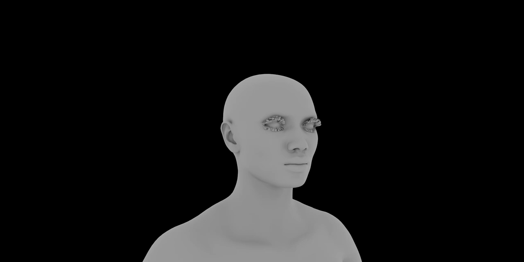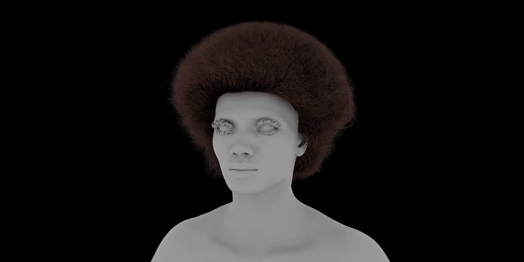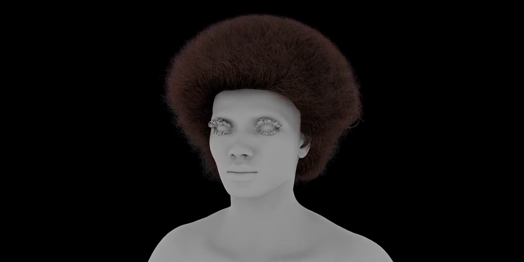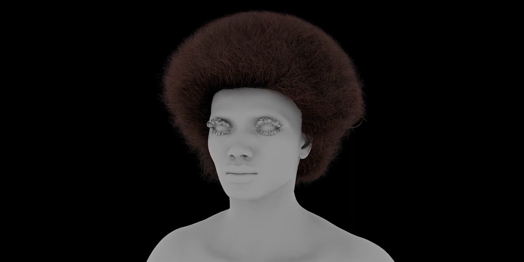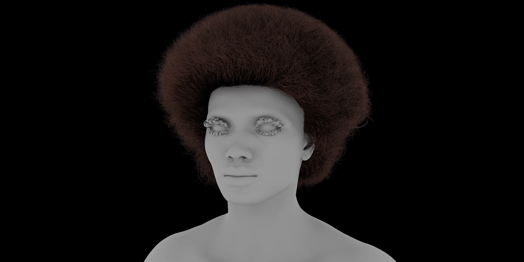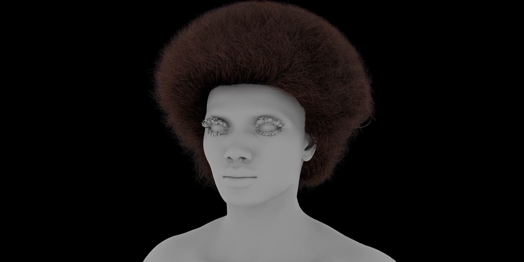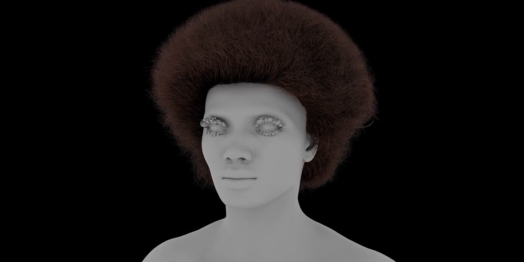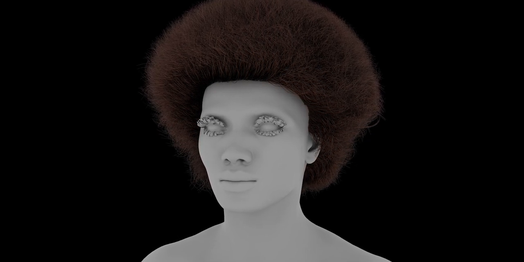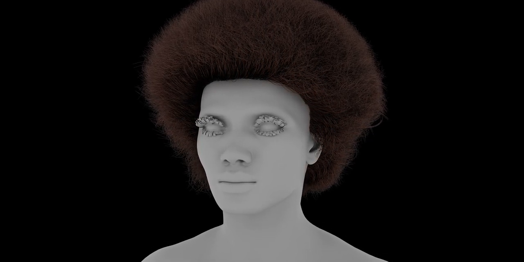Okay, you want to see how we turn this into this? Stay tuned with this tutorial. It's Ash from MindForgeX Technologies, and today I'm going to be using the Maya software, and then with the XGen plugin, I've created this beautiful afro-looking style hair.